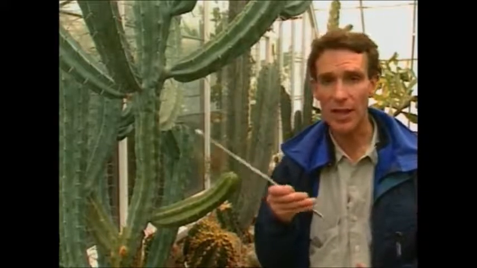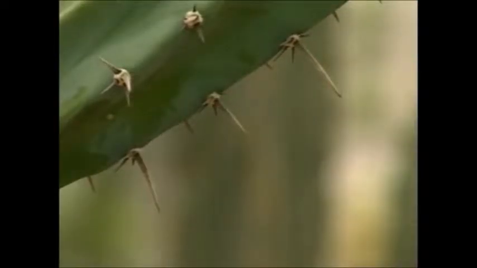Cactuses are plants that play defense. See, cactuses live in the desert where water is precious. So any water they can get inside them, they want to keep. They don't want animals coming along and messing with them. So cacti have these sharp thorns. If you touch them, they stick you. So I'm gonna leave it alone.